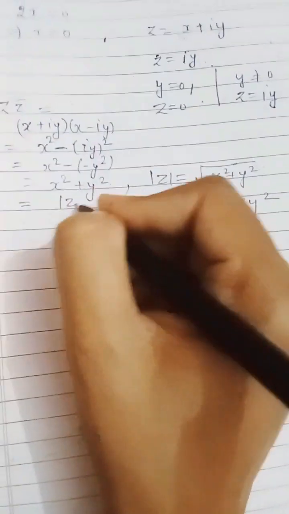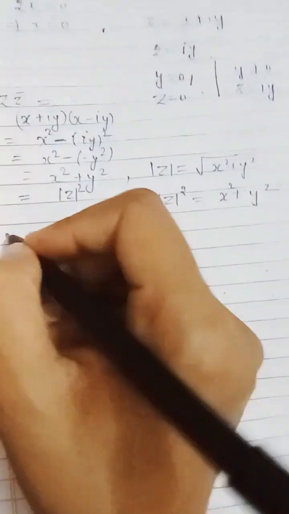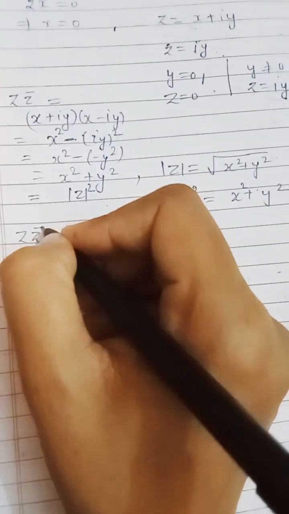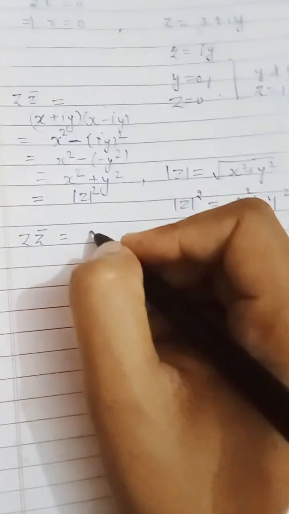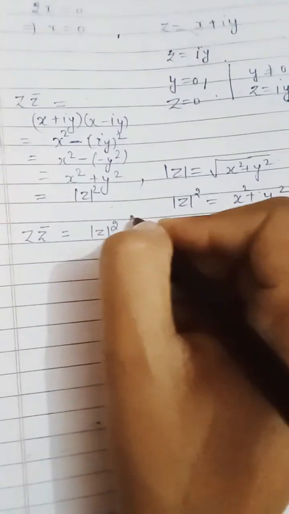So it could be written in the form of mod z square. So this property is z into z conjugate is equal to mod z square.